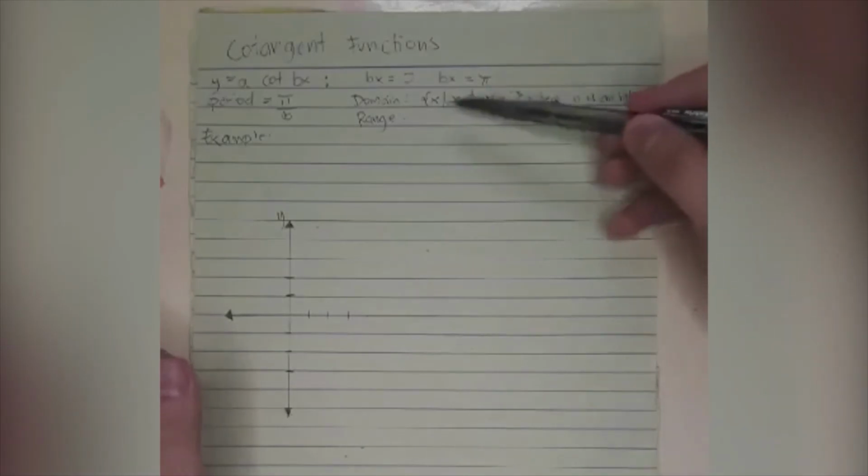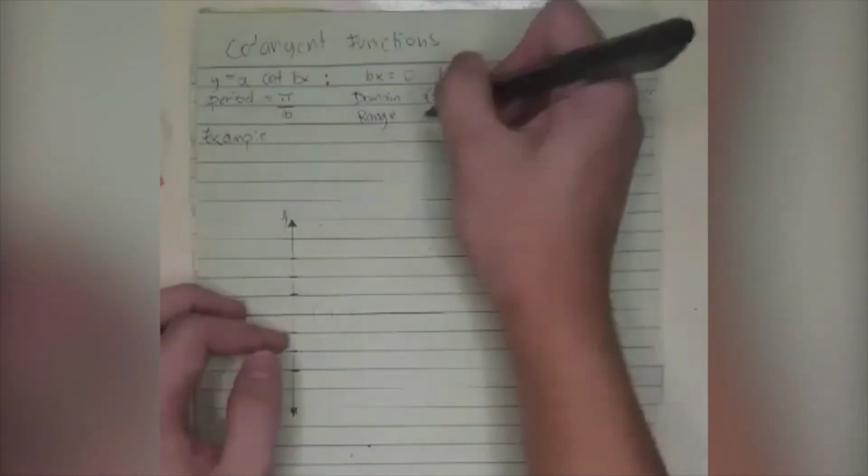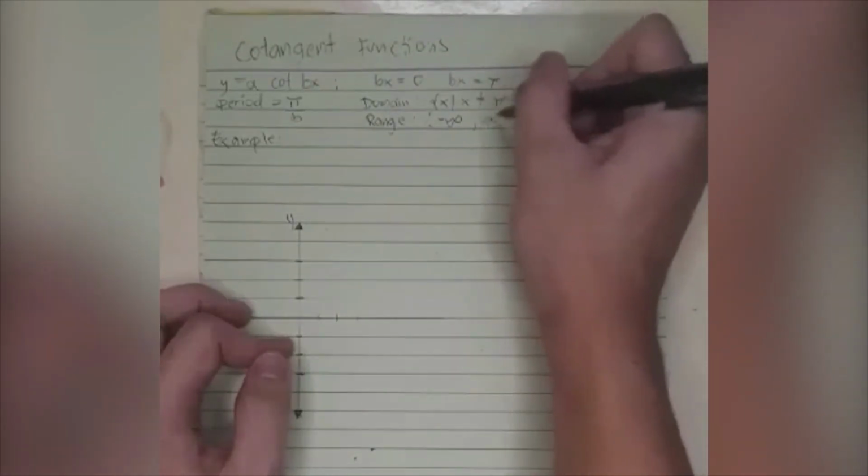Always remember the domain is all x, where x is not equal to pi n, wherein n is an integer, and the range is always negative infinity to positive infinity.